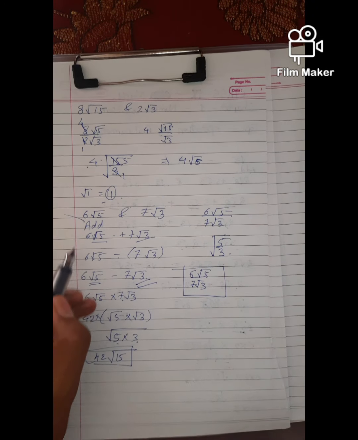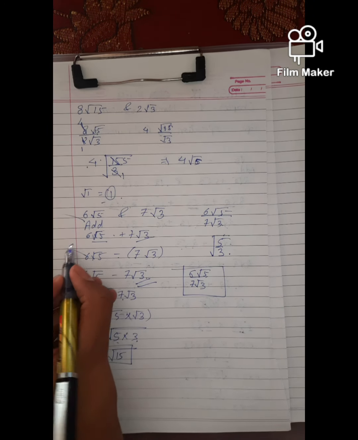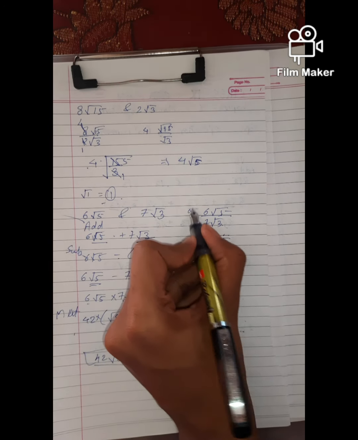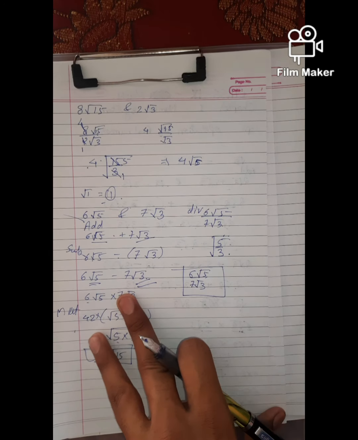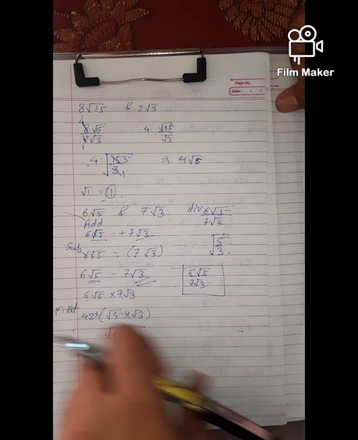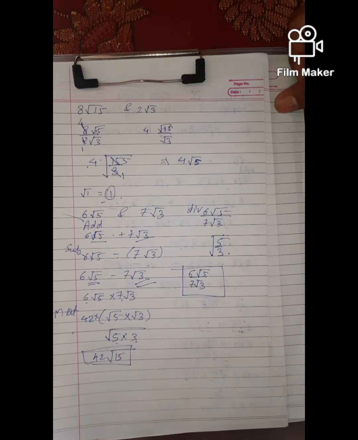Here we added both these numbers, here we subtracted, here we multiplied, and here we divided both these numbers. So this is how we do the operations when we have under root quantities, and for all the real numbers this is valid.